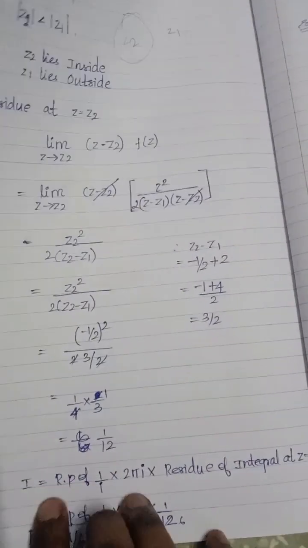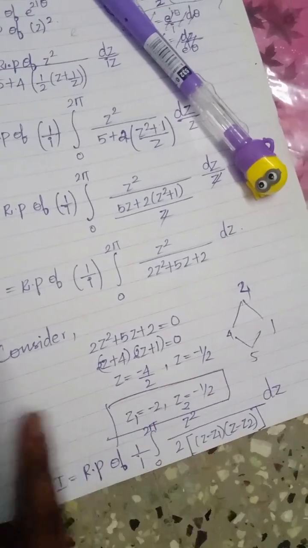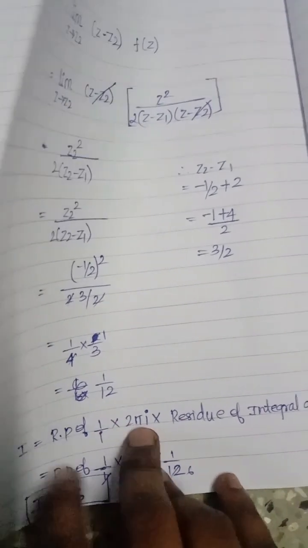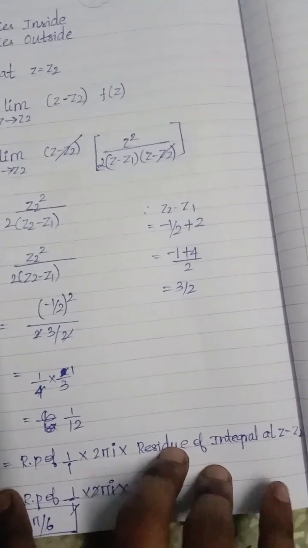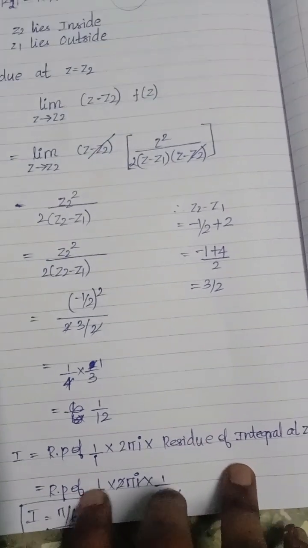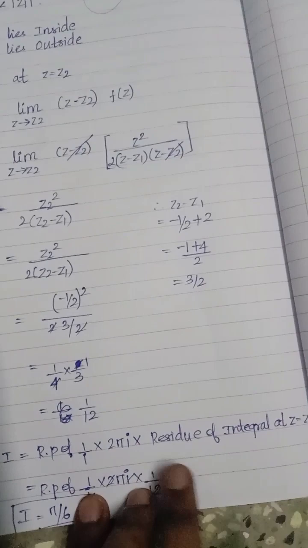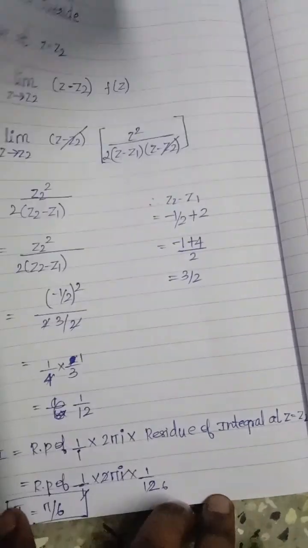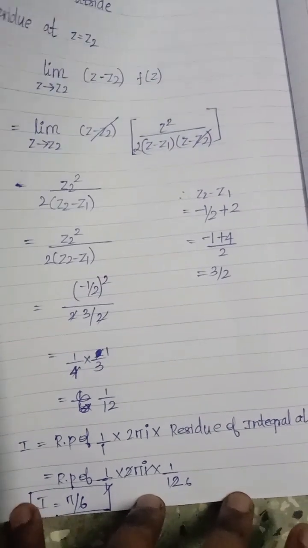We have to find the contour integration. For that, I equal to real part of 1 by i, and for this integration only we have to find the residue. So real part of 1 by i into 2 pi i, which is the constant for all the sums, into the residue which lies inside the circle. So real part of 1 by i into 2 pi i into 1 by 12. The 2 and i get cancelled, and 2 divided by 12 gives 1 by 6. The balance term is pi, so our value is I equal to pi by 6.